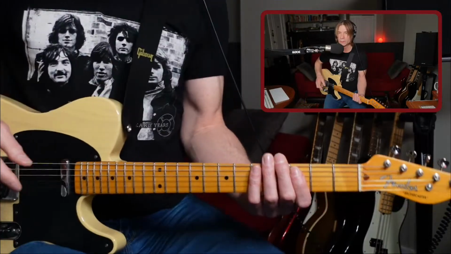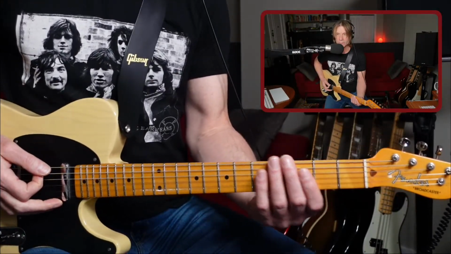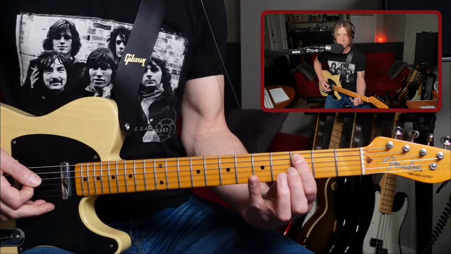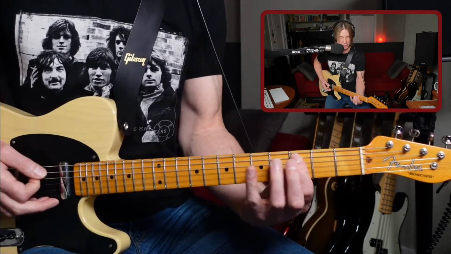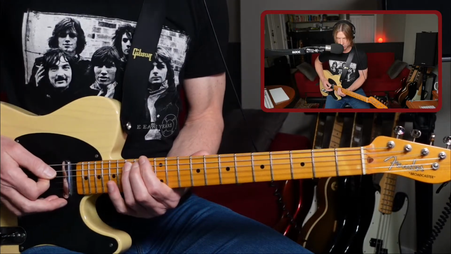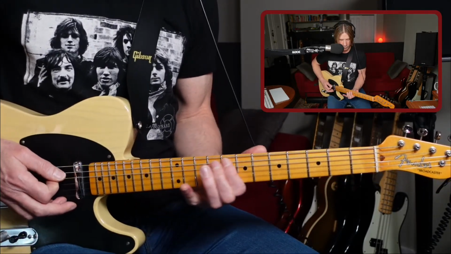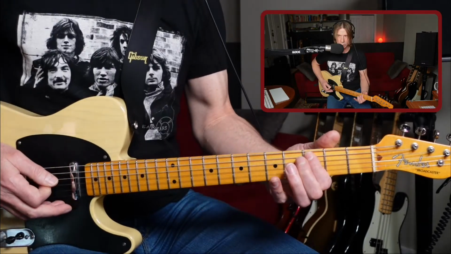So you've got the C major scale. Check it out. I'll put it on this camera so you can see this right here. C major on the A string, C. Once again.